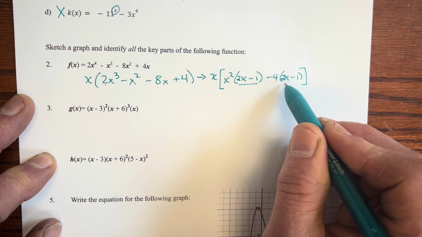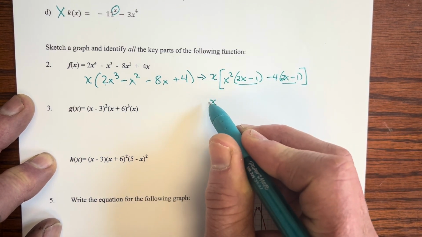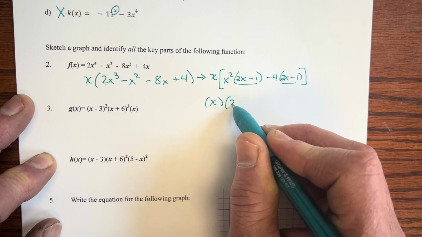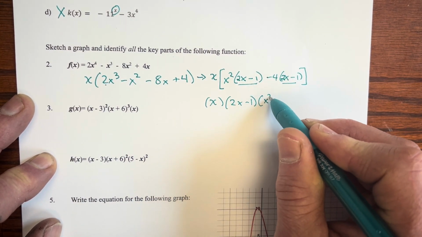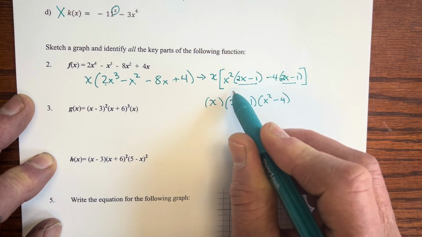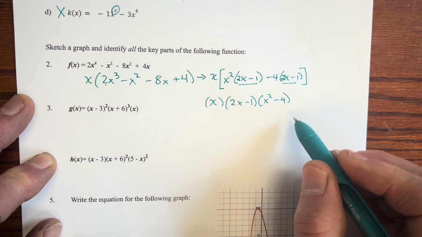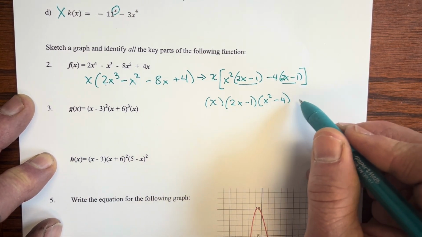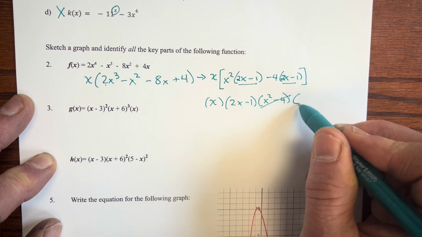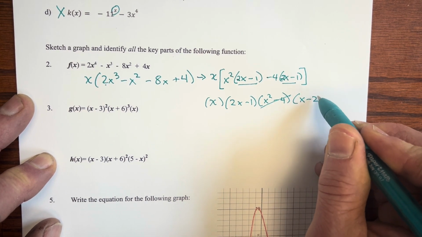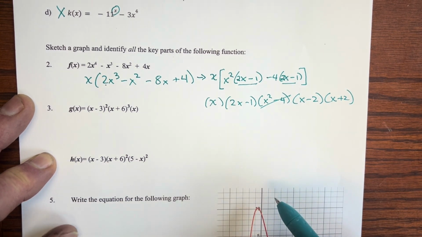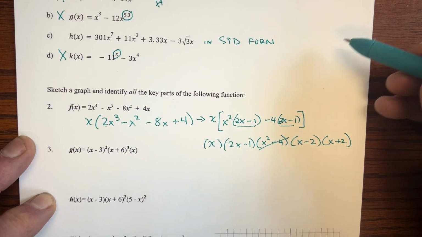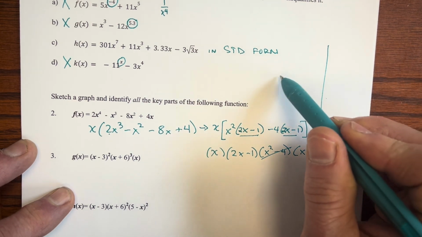Now I can factor out this, and so I get x as one factor. I get 2x minus 1 as another factor. I get x squared minus 4 as the remaining parts, and then of course this I can factor. I'm going to cross that out and write it just so I don't have to rewrite it, x minus 2 and x plus 2.